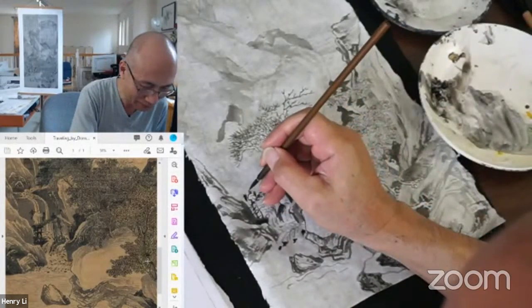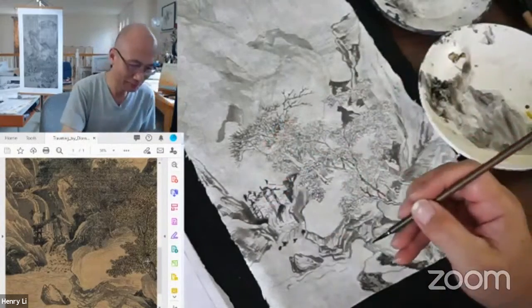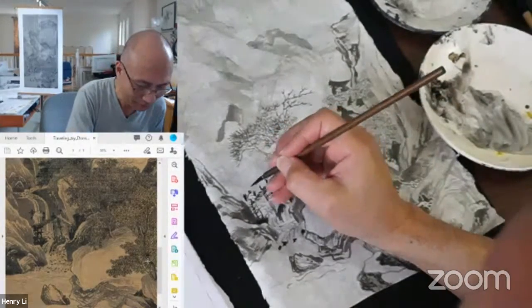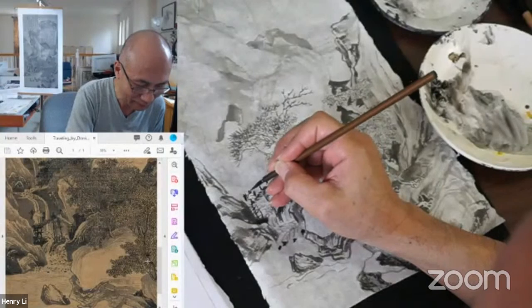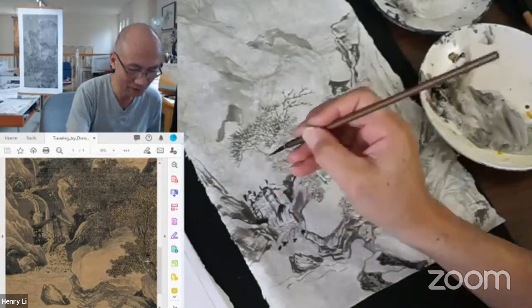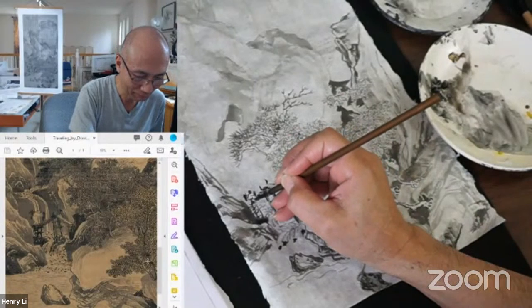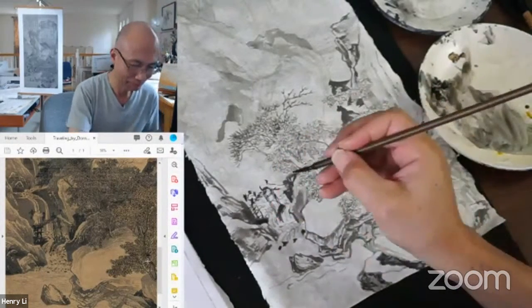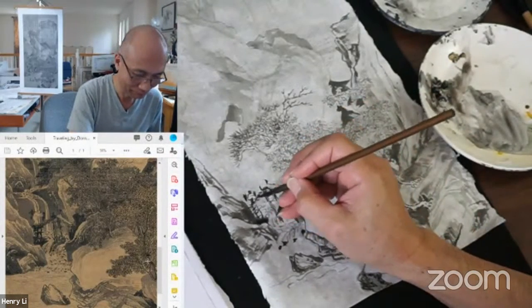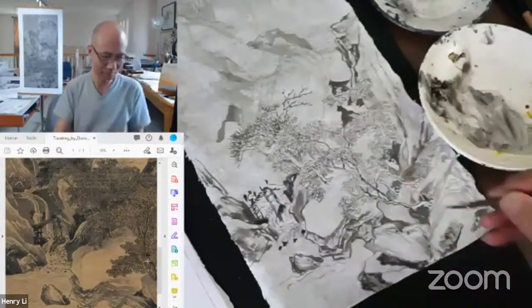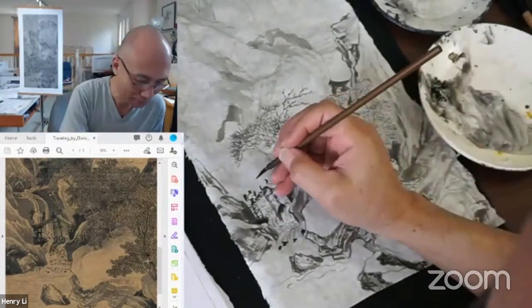And just start the hair a little bit. I think it's too small to do any features on the face.